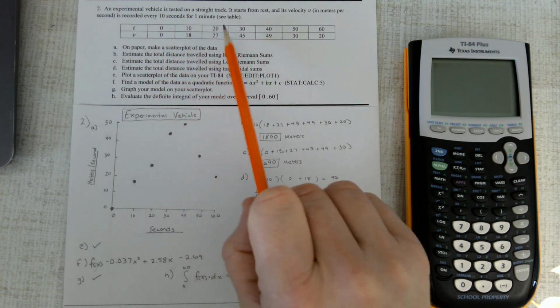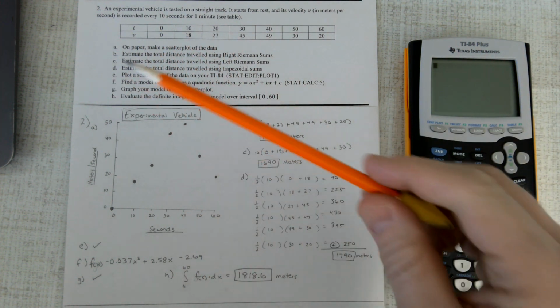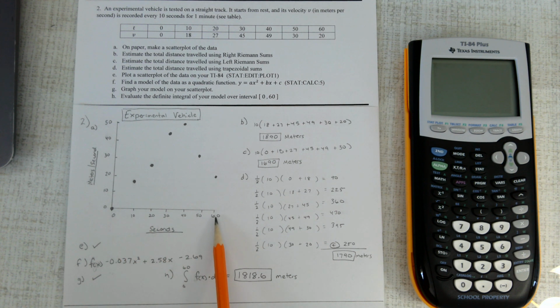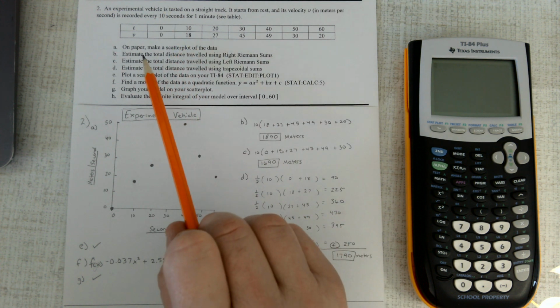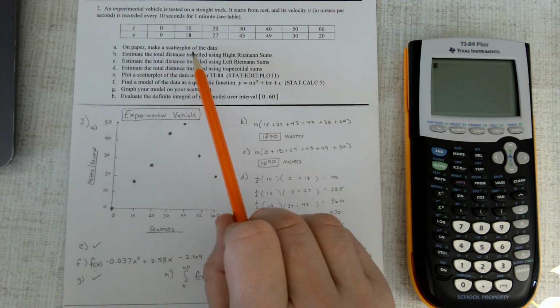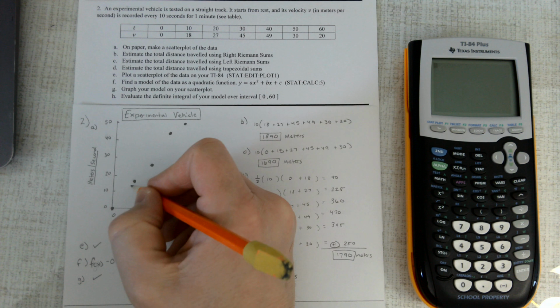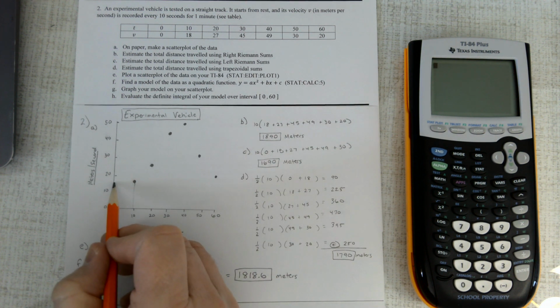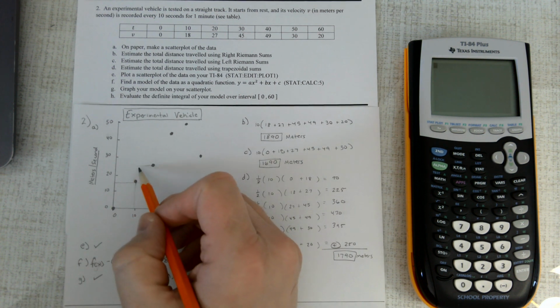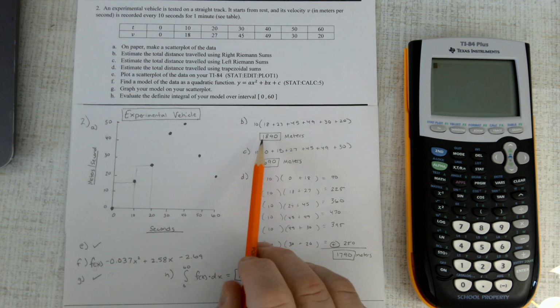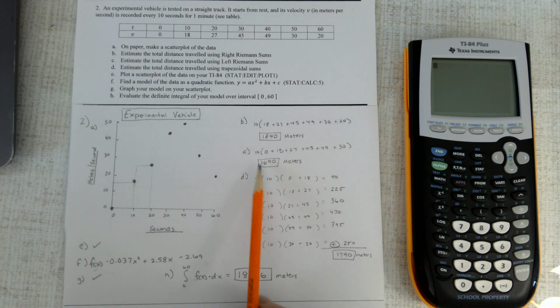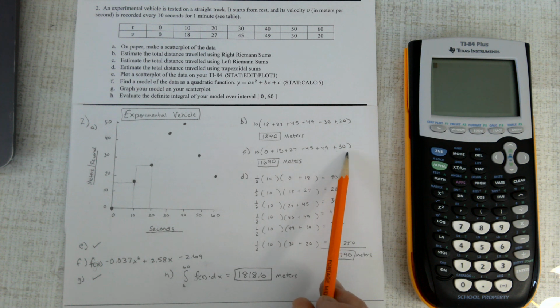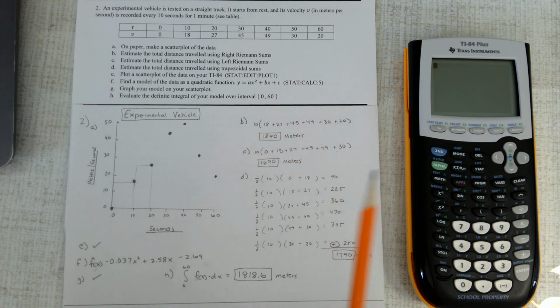Alright, so we have the same chart of times and velocities, and I've graphed them here. 0 to 60, and velocity goes up, then it slows down. And part B, estimate total distance using right Riemann sum. So what would you do for an area if you came from the right side right here? Well, the shorthand notation is just 10 times all of those on the right, and for C, the left hand Riemann sum, 10 times all of those on the left, because I just factored out a 10 here.